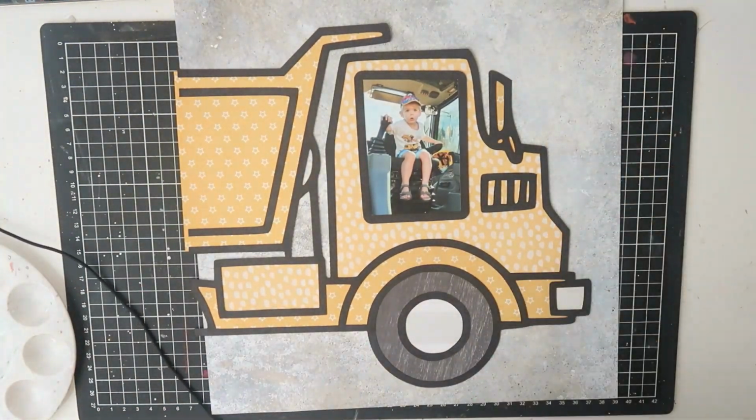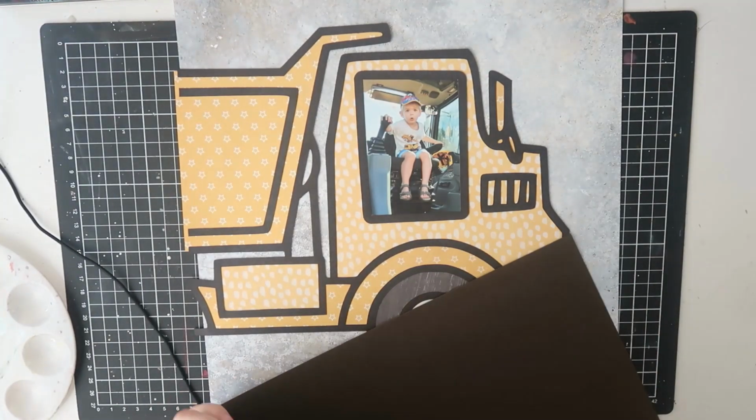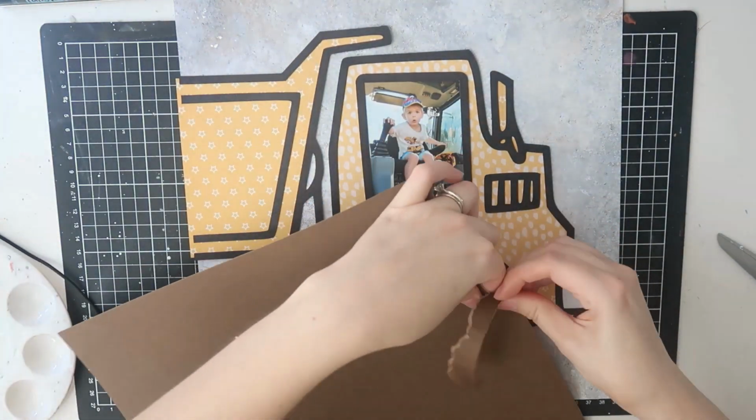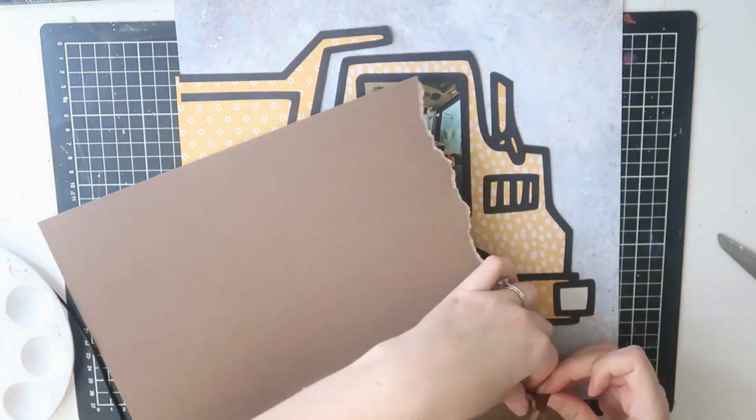Now I'm going to make a bit of muddy ground, I guess. I'm just taking some brown cardstock and I'm going to tear it into several strips and kind of lay them up on top, one on top of the other.